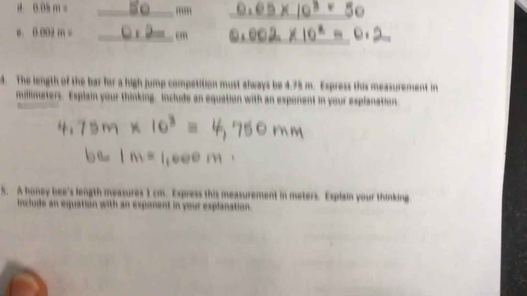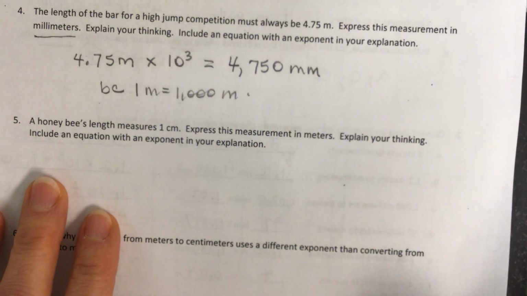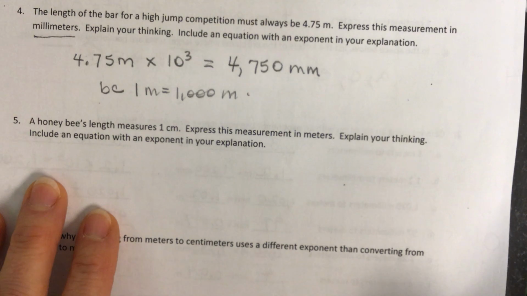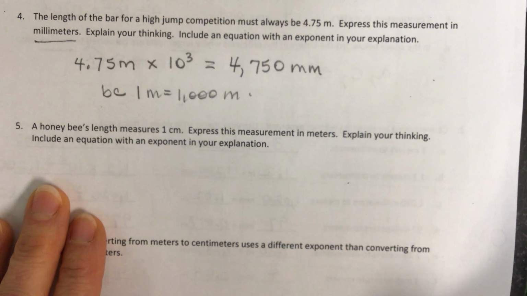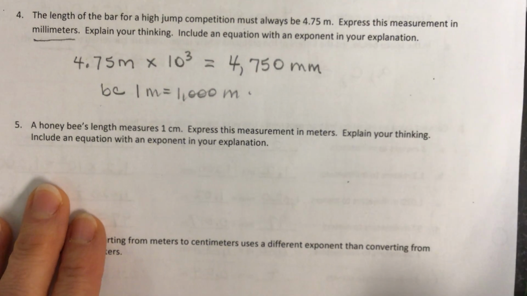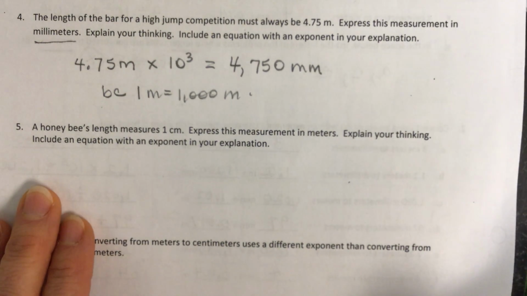Okay. A honeybee's length measures 1 centimeter. Express this measurement in meters. Okay, well, we already talked about that at the beginning. 1 centimeter is 100th of a meter. Okay, because there's 100 centimeters in a meter.